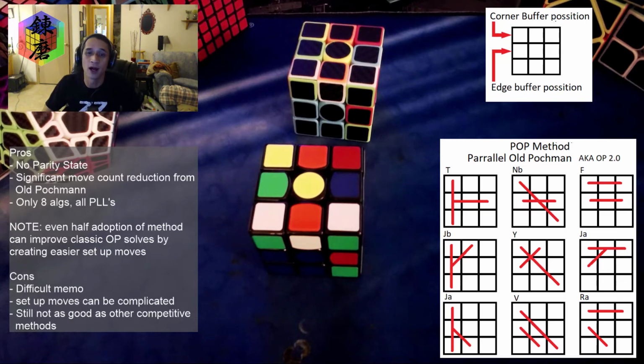The setup moves can be complicated, but yes and no. They can be complicated due to the fact that you're having to move two pieces for your setup move, but at the same time, we are opening up the top layer a lot and unlocking a lot of the potential places that we could slot to, and because of the freedom that we have, we could usually actually get a pretty low count. So that is kind of a con, but at the same time, not really, because it kind of self-corrects.